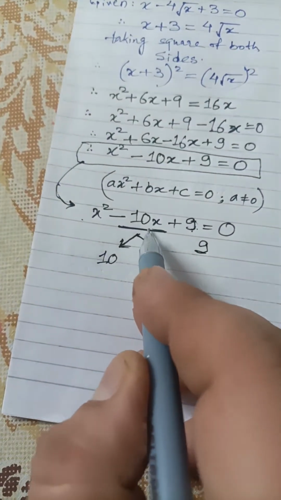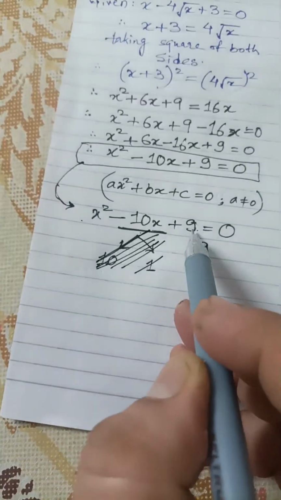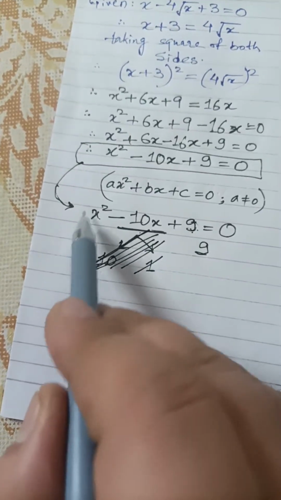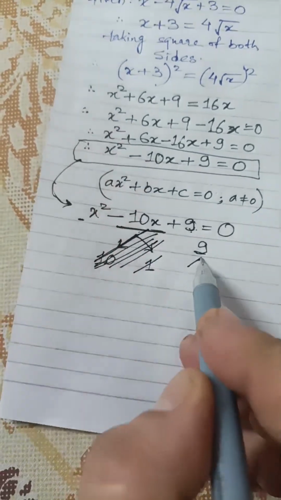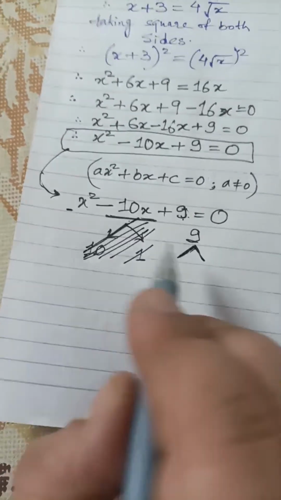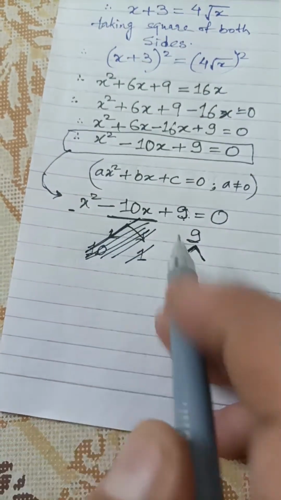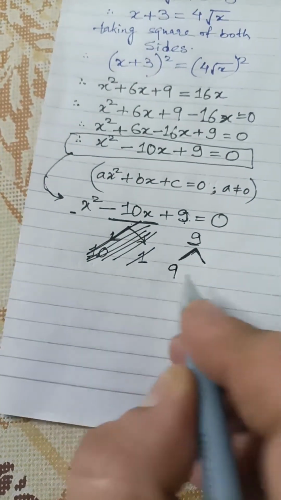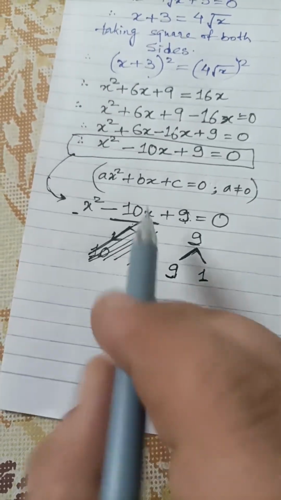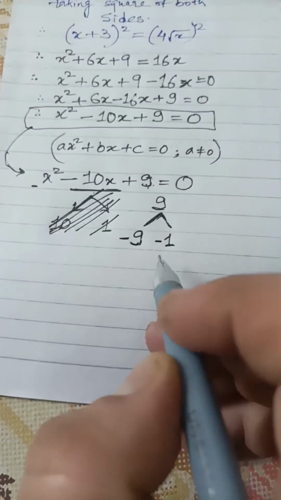Actually, let us do it this way. Cancel this. You have to take this a and c. Here a is nothing, means 1. 1 into 9. This 9 needs to be bifurcated into two terms so that we get minus 10 as our answer. So 9 into 1 is your factors. Now you need minus 10. So you will have to do minus 9 and minus 1.